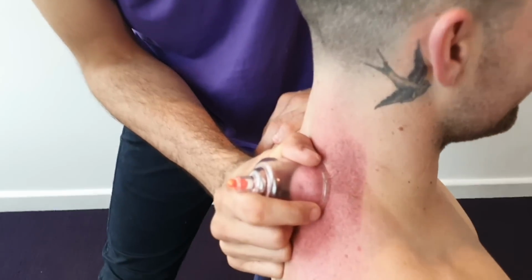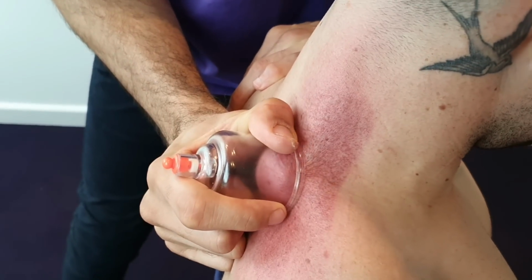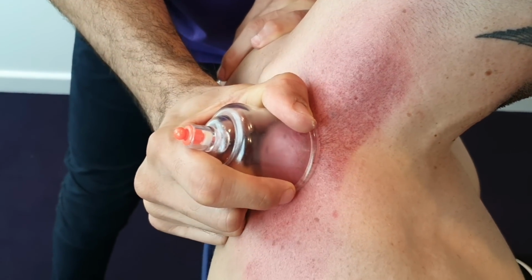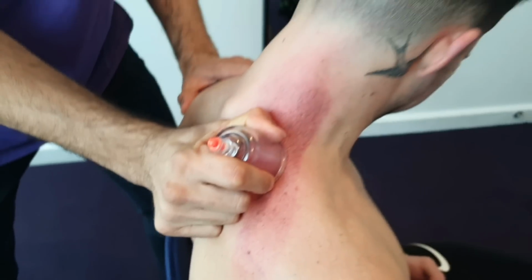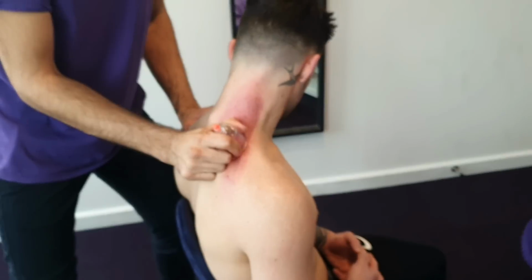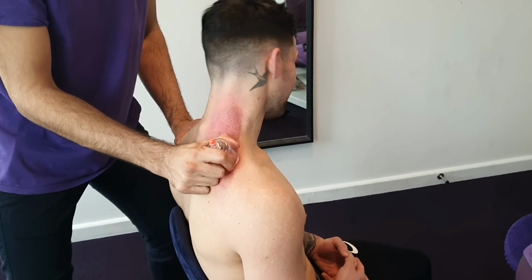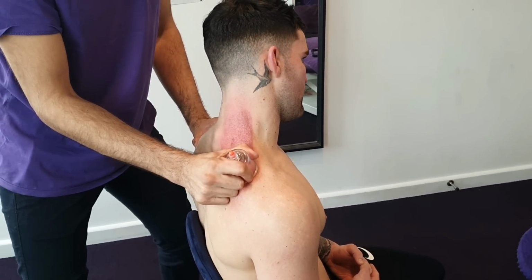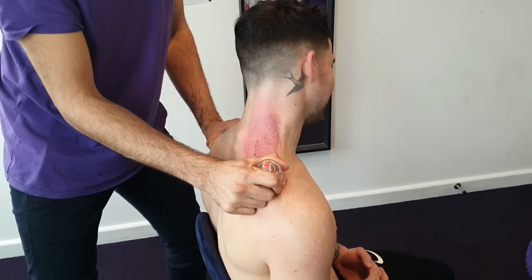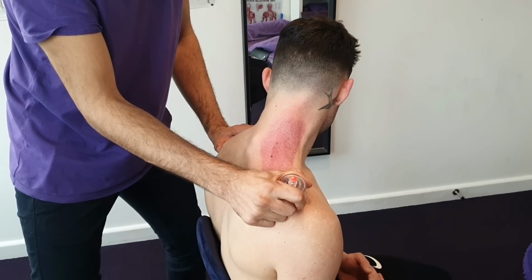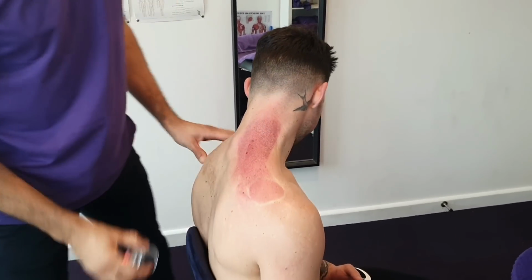So yeah, we'll look down towards the left armpit, man. Left armpit, rotate, rotate, rotate. You might come out towards the trap a little bit more here. Feels good, huh?